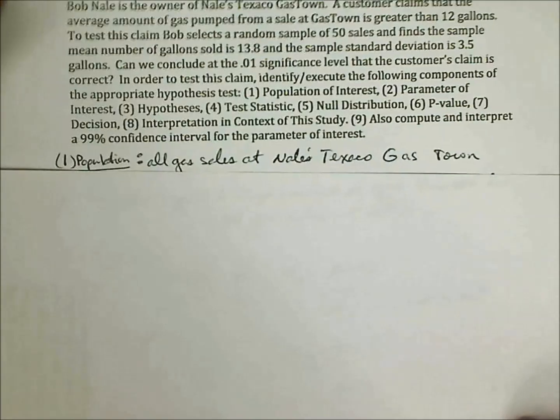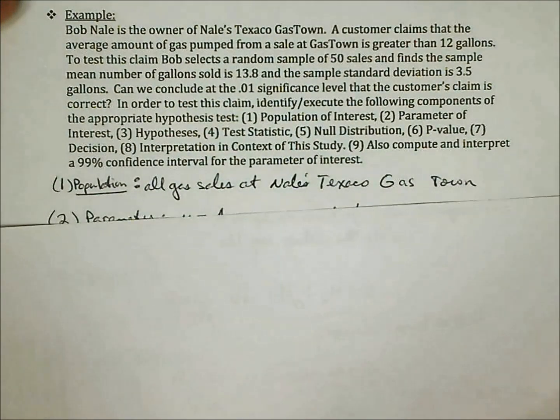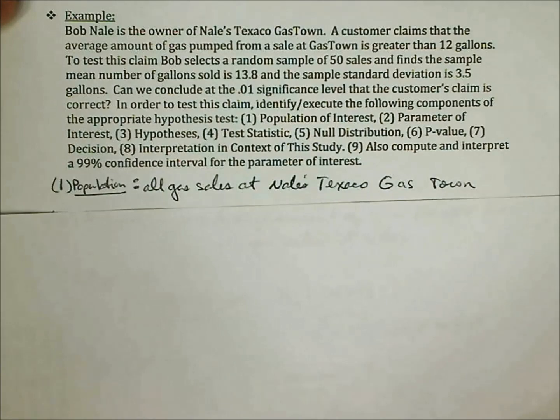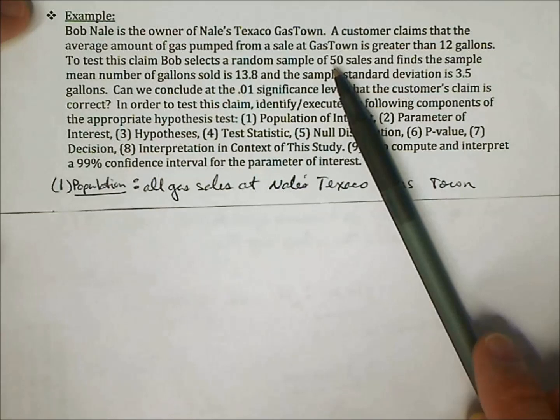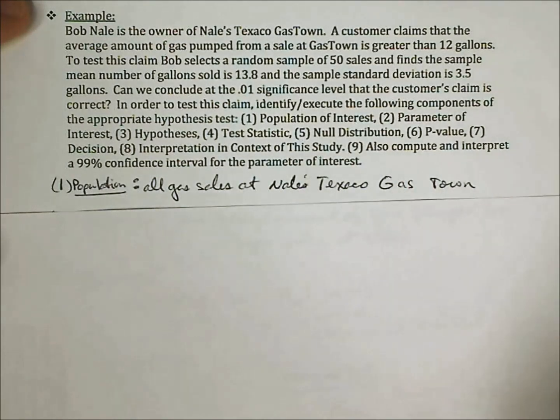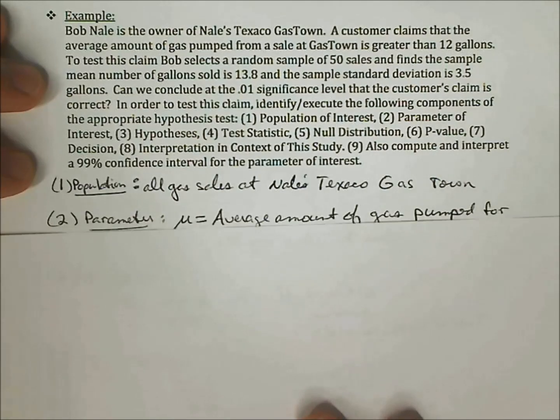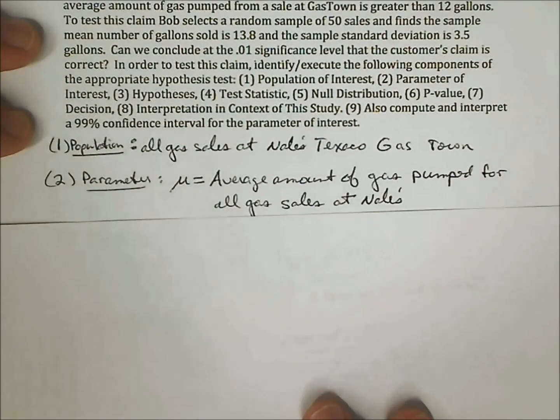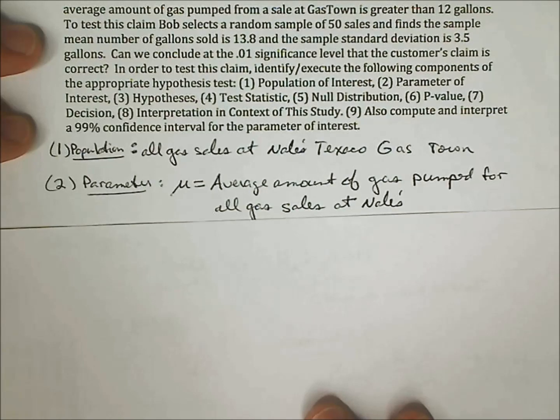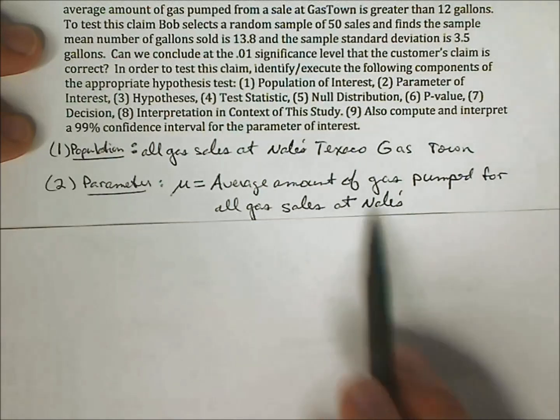But if you think about the population here, it's all gas sales at Nail's Texaco Gastown. That's what we want to say something about. That's what the customer's making a claim about. And the information that we have is only on 50 sales. And so he's interested in saying something about all gas sales across some reasonable time period. That's our population. And the thing that he wants to say something about within the population is this parameter, the average amount. So it's a population mean, the average amount of gas pumped for all gas sales at Nail's.